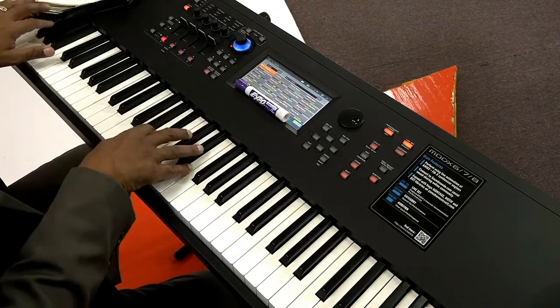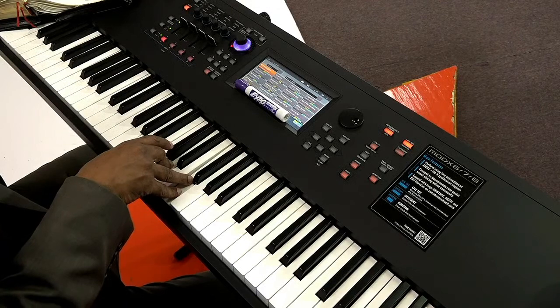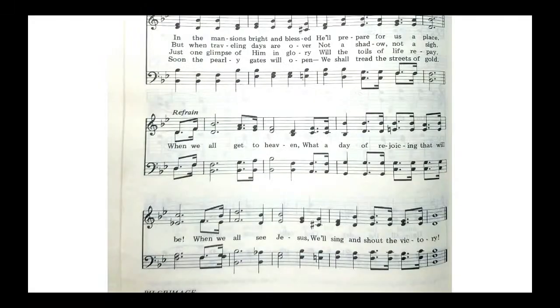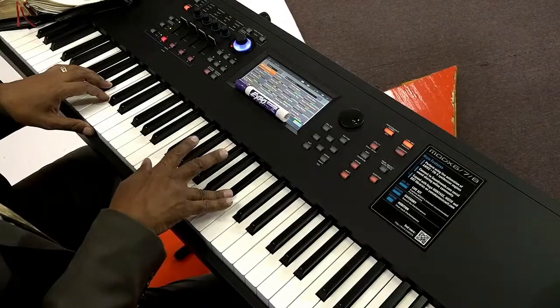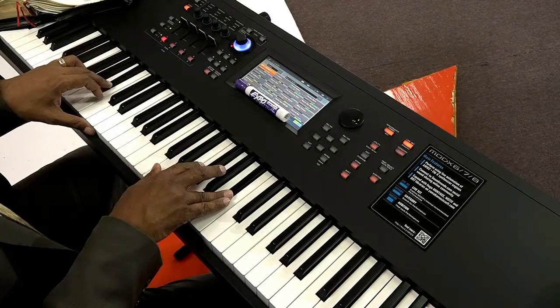Very good. So that first 2 lines, let's try that with the right hand first. Okay? All right. So all we have to do in the left hand is we keep that B flat going.